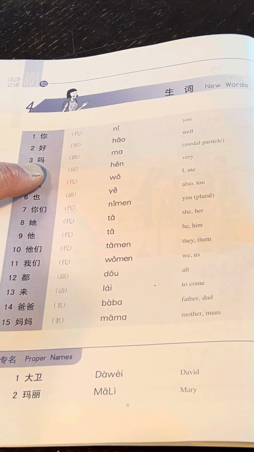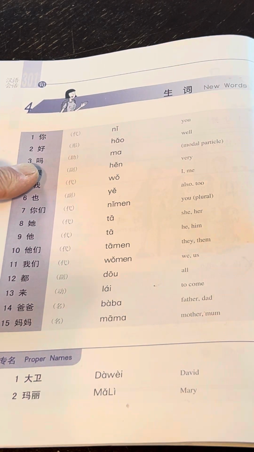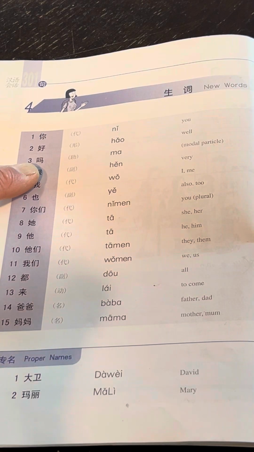And you have particles like cai and jiu, which are really fun as well. And the de particles, and it's just so much fun. We're gonna have so much fun together.